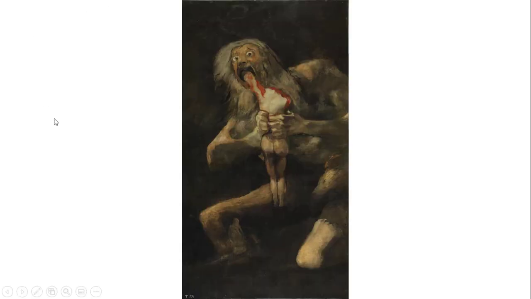This is Saturn Devouring His Son by Goya. This was painted in 1819. And interestingly enough, he painted this on a wall in his house. Goya had suffered with mental illness, and he painted this on a wall in his house, and eventually, after his death, it was taken off of the wall and transferred onto a canvas, and it's now in a museum.